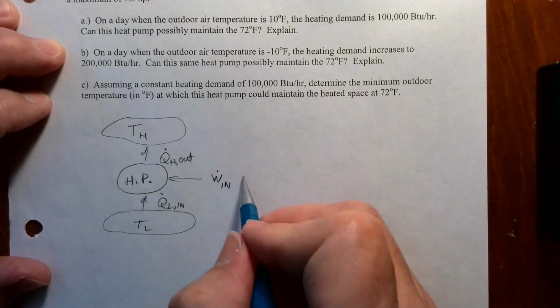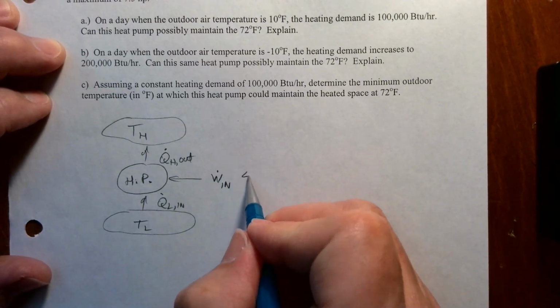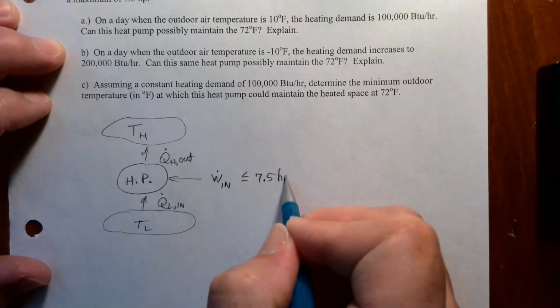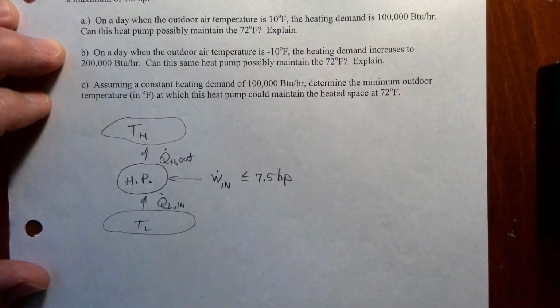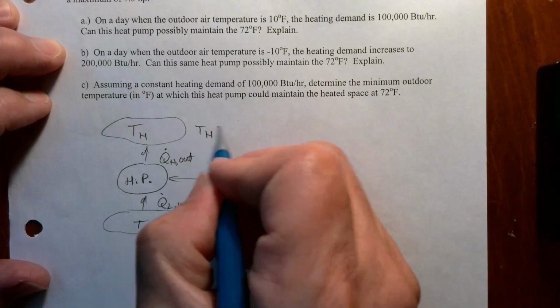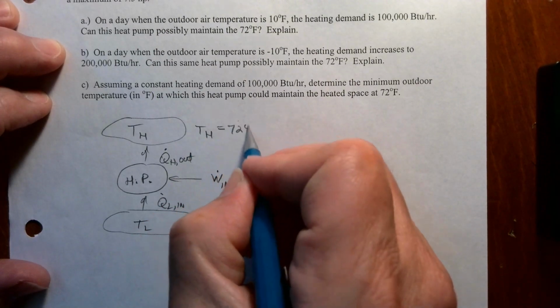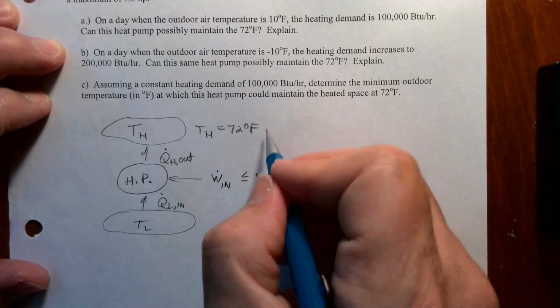This work in, they're telling us, is restricted. It has to be less than or equal to 7.5 horsepower. And then they tell us that the heated space is equal to 72 degrees Fahrenheit.